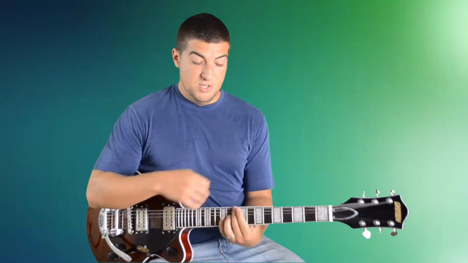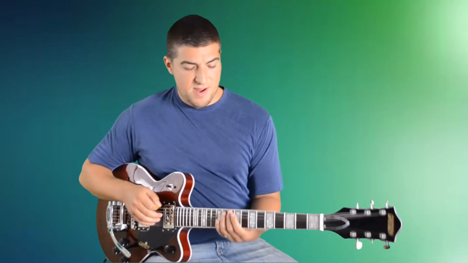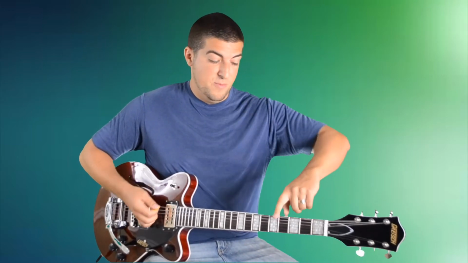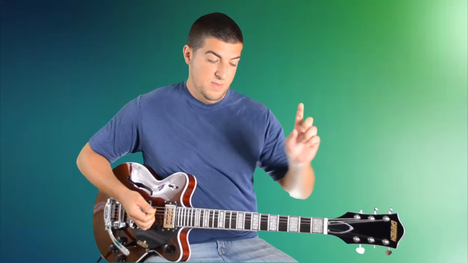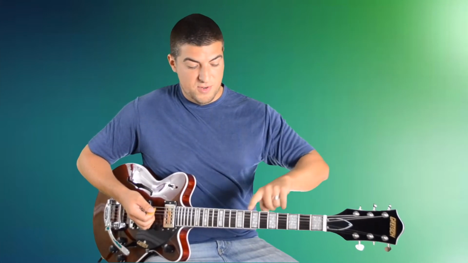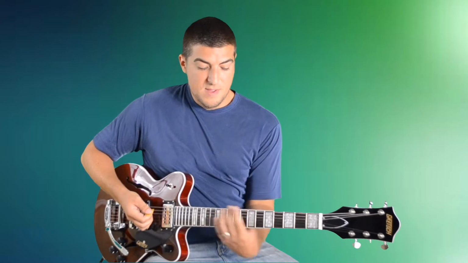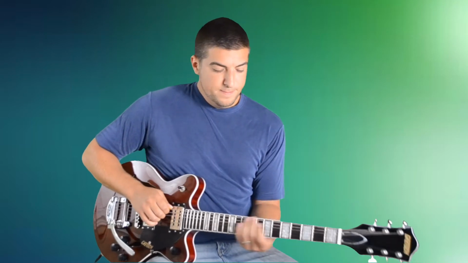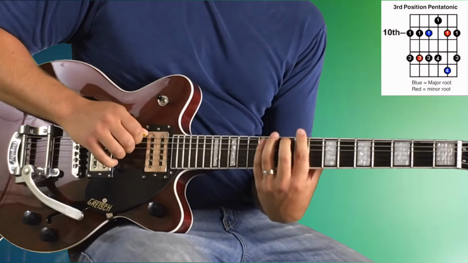So, next position, we're actually going to be starting on the second note of the pentatonic scale. So we started on what's actually the 5th note. That's our first position. We started on what's our first note, which was our next position. The third position, we're starting on the second note of the pentatonic scale. So here we go. This is the third position.